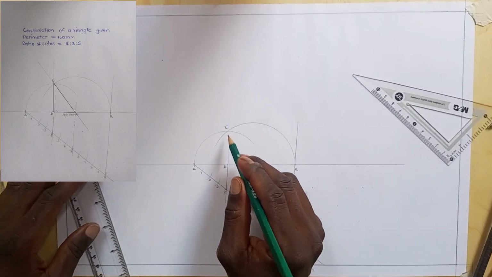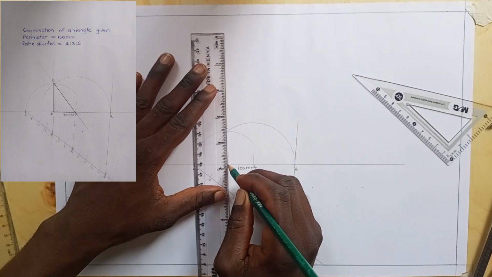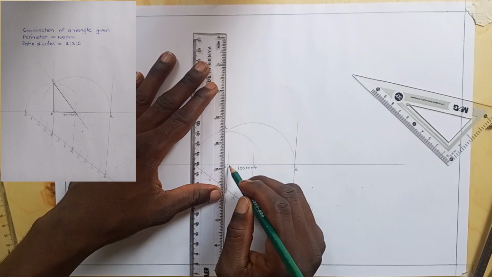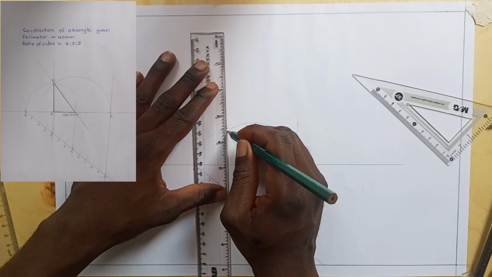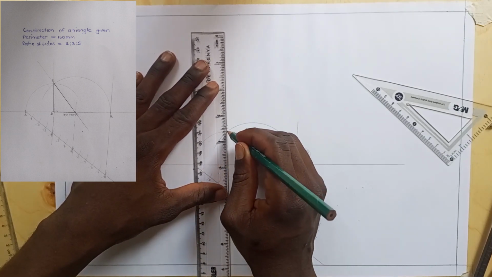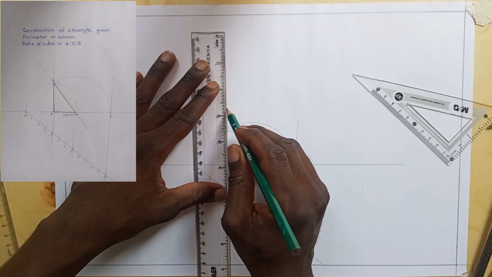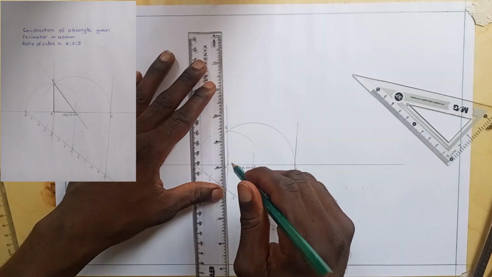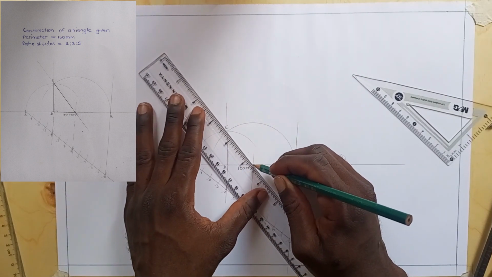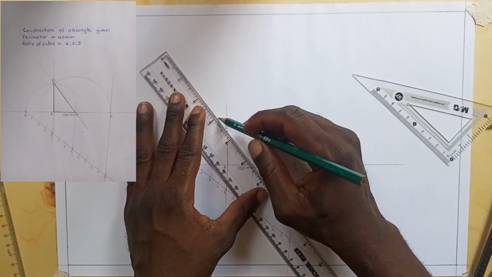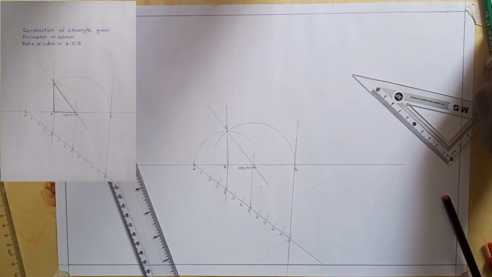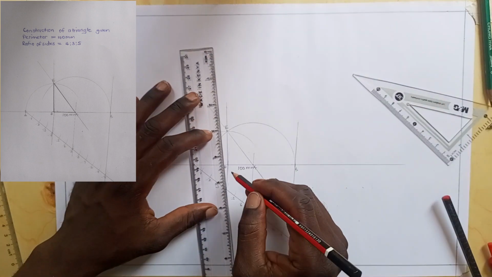So I join point D to E, and also point C to E. So I'll make it thick.